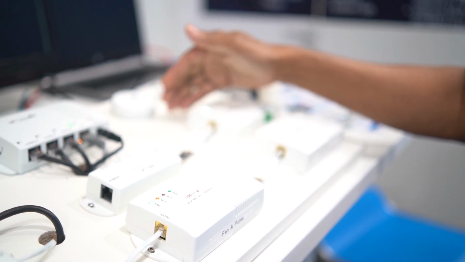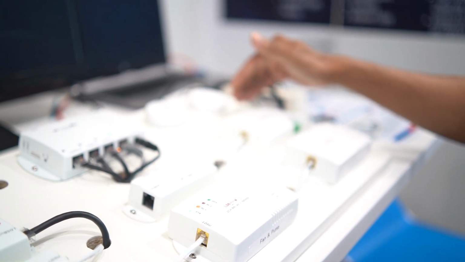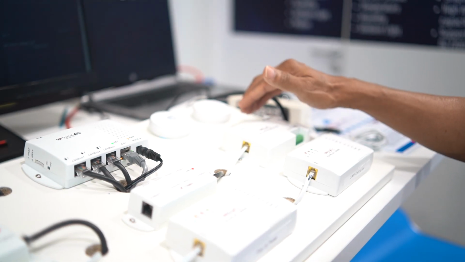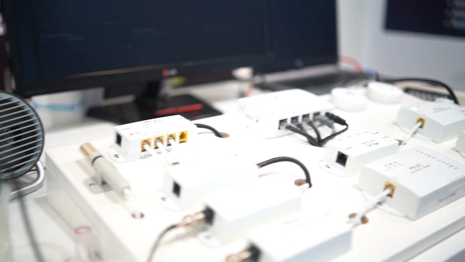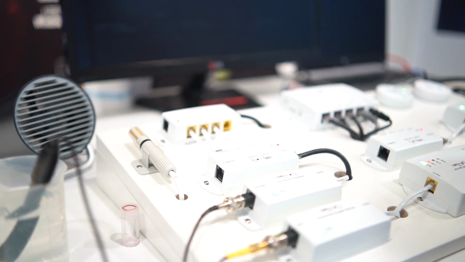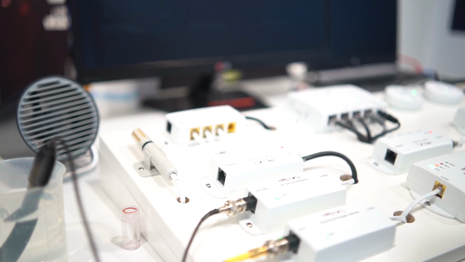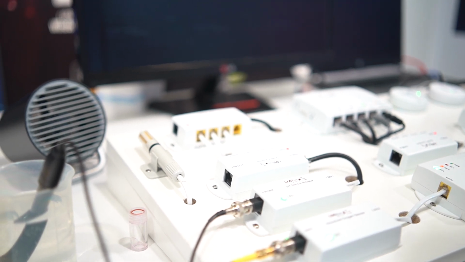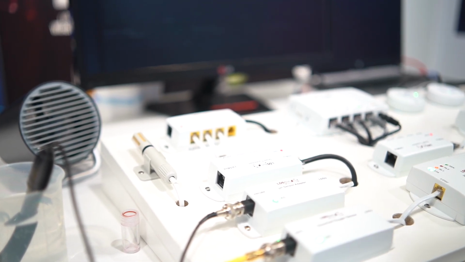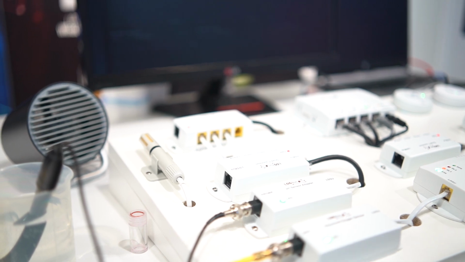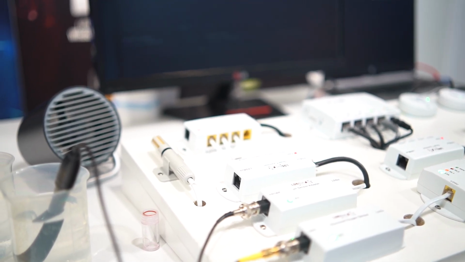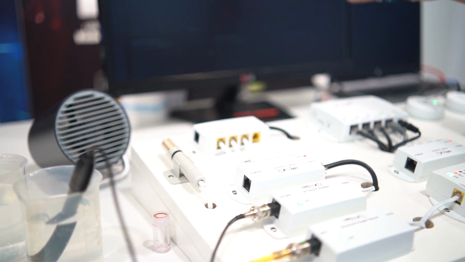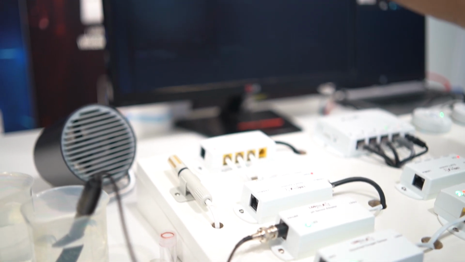Finishing it off, we have a 4-in-1 sensor beside a CO2 sensor, that's the carbon dioxide sensor. And then on the left here, we have an indoor air quality sensor. The indoor air quality sensor can measure an internationally recognized IAQ value that ranges from 0 to 500, higher being more polluted air.